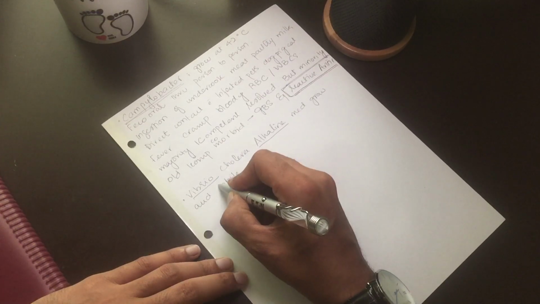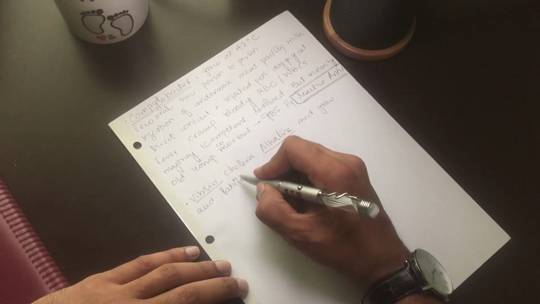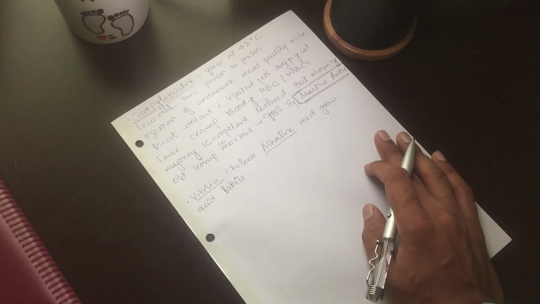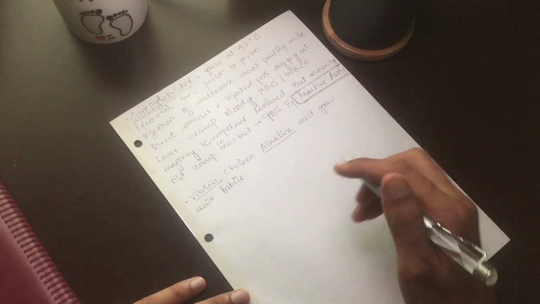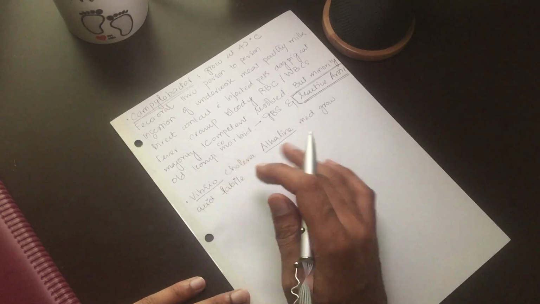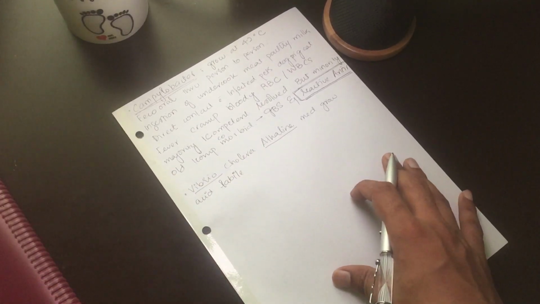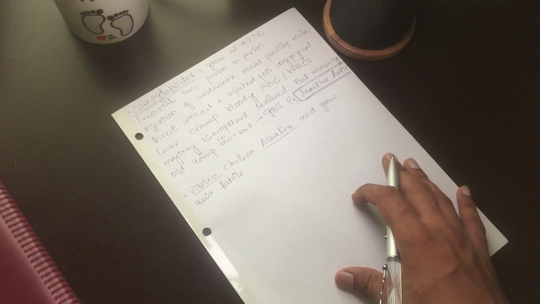So if the person is healthy and his stomach is making a good amount of acidic environment, then there is very little chance of infection with Vibrio cholerae.